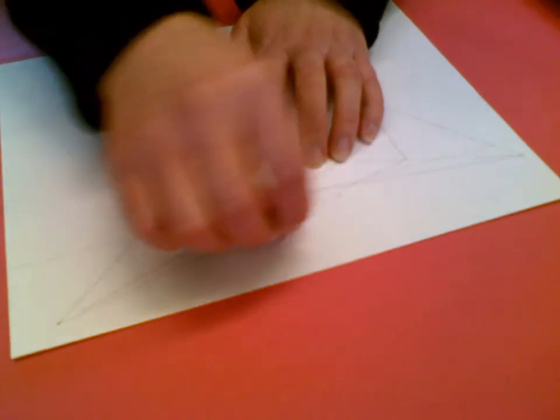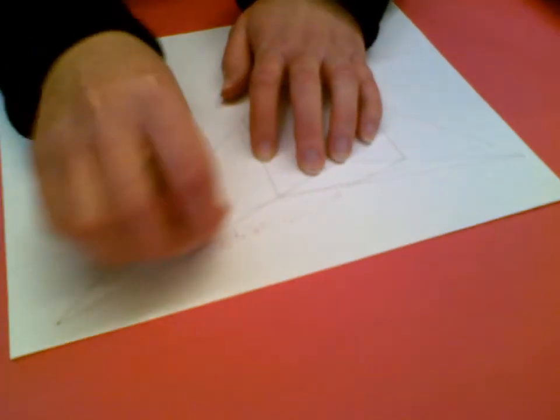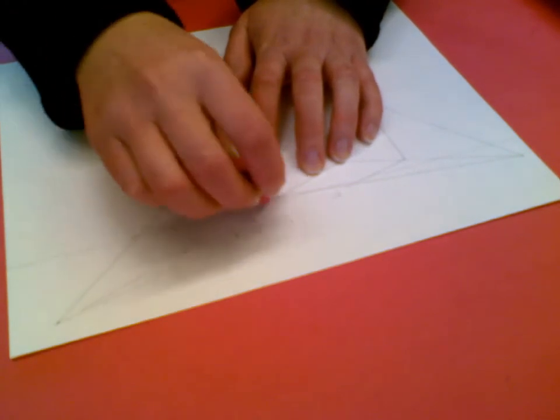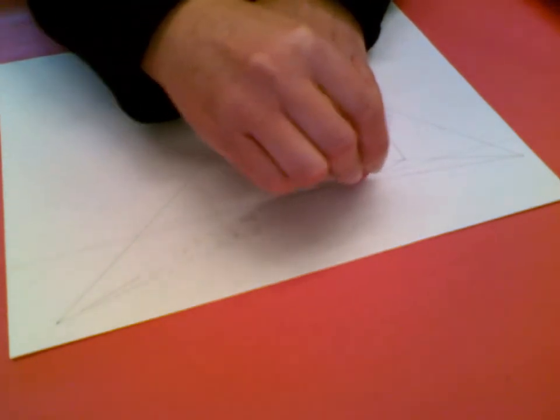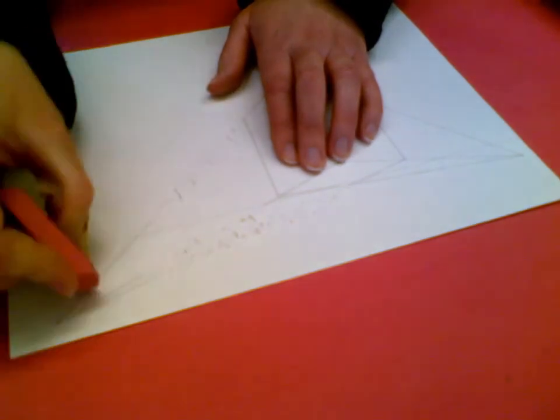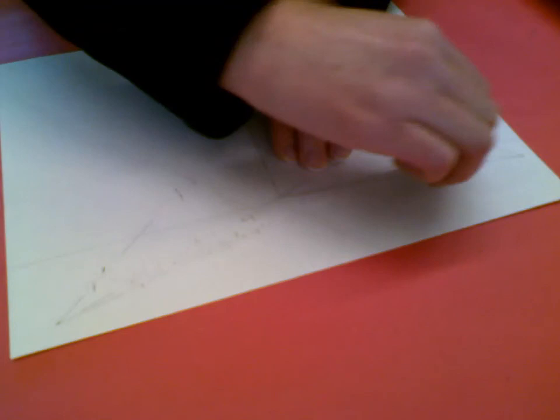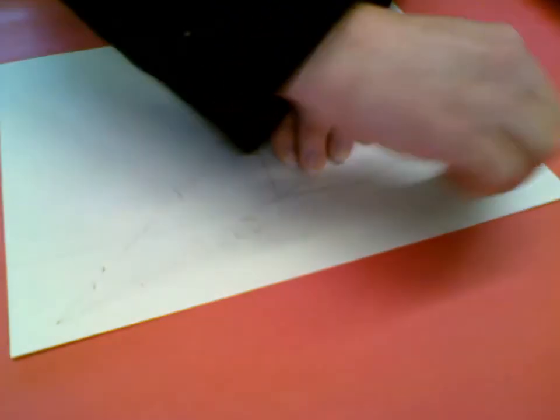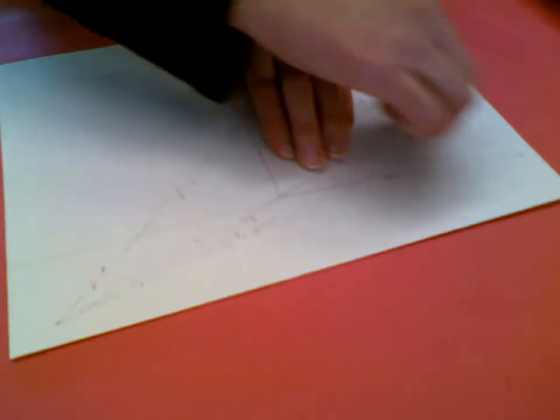I can erase these extra lines going to my vanishing point. I've got a little bit of my horizon line in my building. I can erase that. Erase, erase, erase. Neatly. Okay, keep your vanishing points.